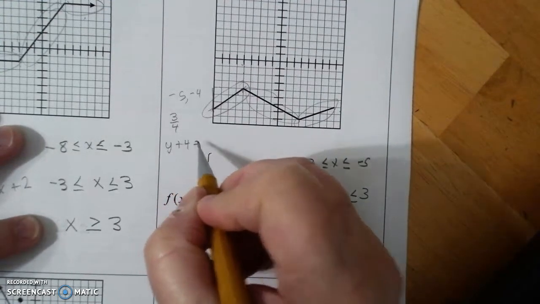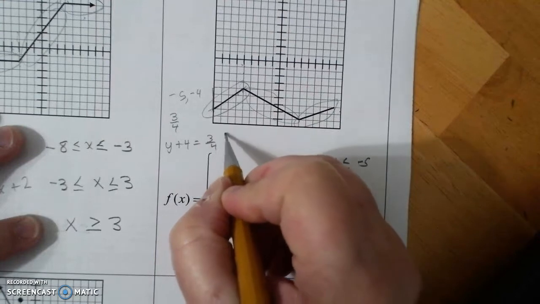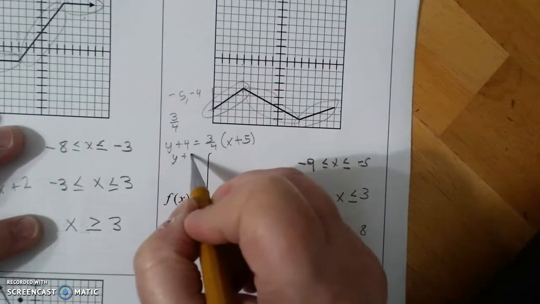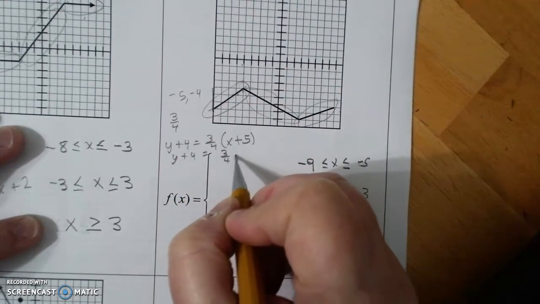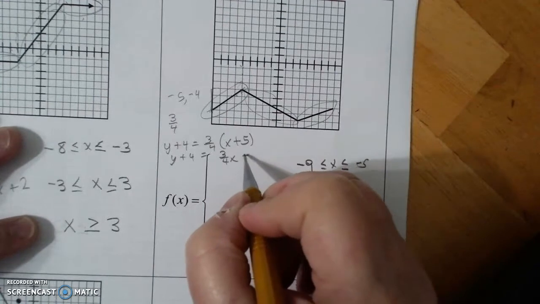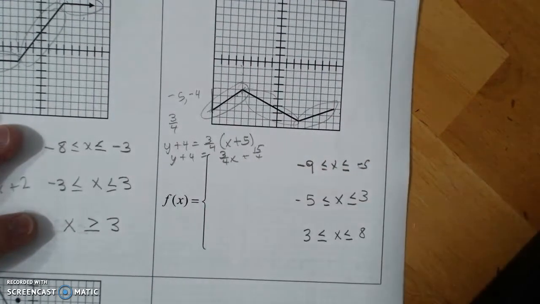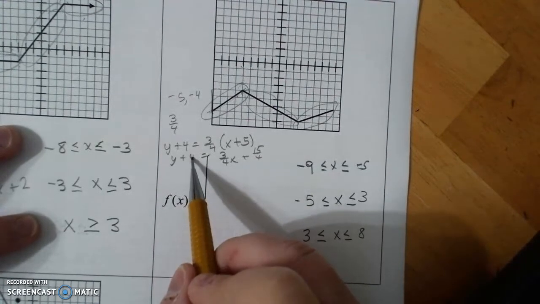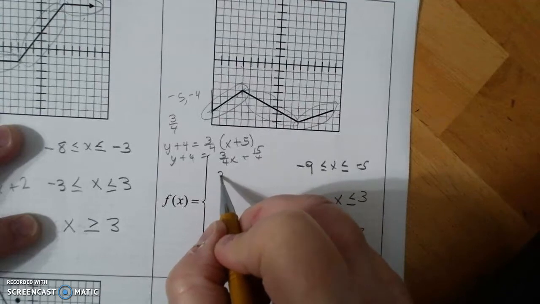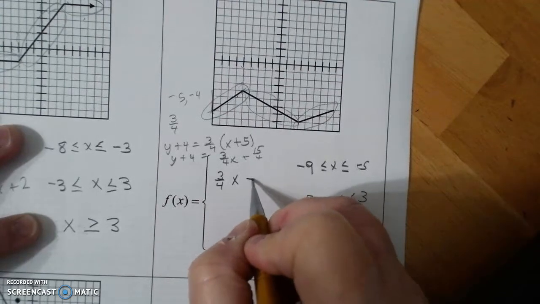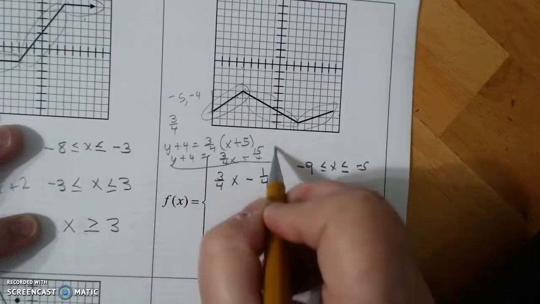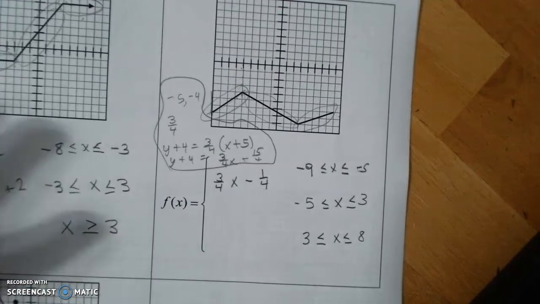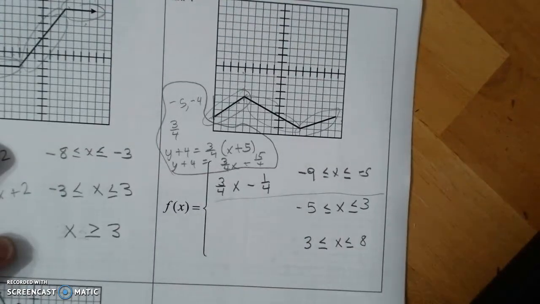Y plus 4 equals 3/4 times x plus 5. Y plus 4 equals 3/4 x plus 15/4. Subtract 4, which is 16/4. So I have 3/4 x minus 1/4. So this is actually shown work. Should have shoved it up a little bit farther. Okay, so this one goes with that one.